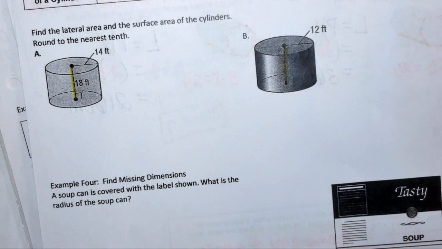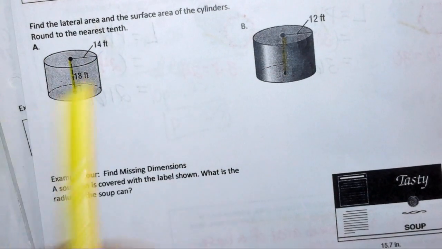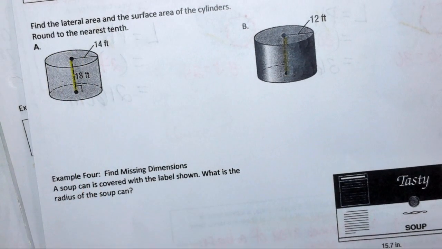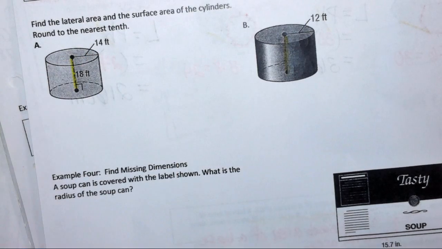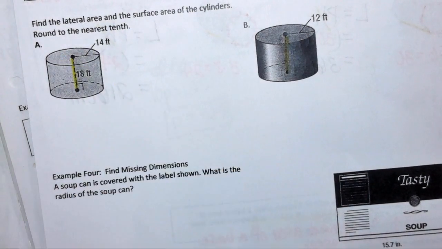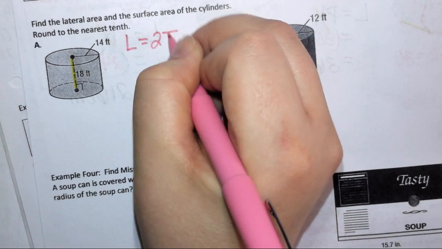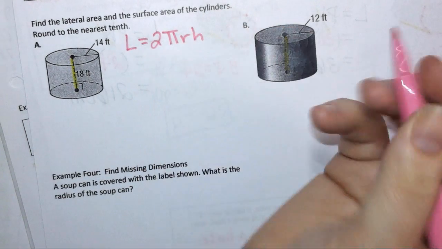And as a friendly reminder, based off some of the tests that I have graded, I know we've not covered the circle chapter, but you learned this a long time ago. The entire thing is called a diameter. If there's a line going across the entire circle, it's called a diameter. Half of that is called the radius. So the 14 is the radius. Right now the diameter would be 28. So make sure you're not getting that circle parts messed up, because that's just going to throw everything off for you. So our lateral is 2 pi RH.